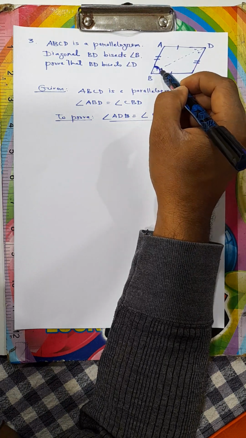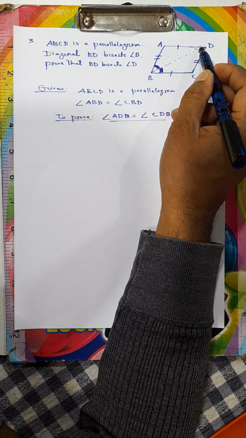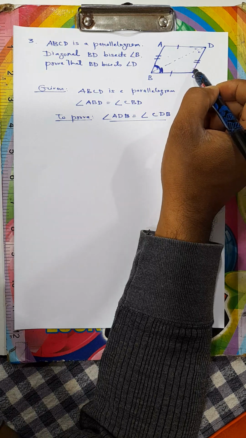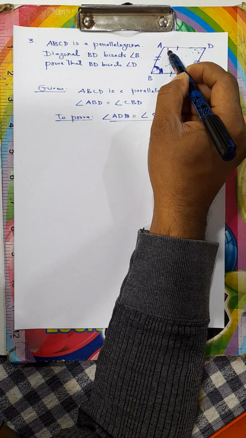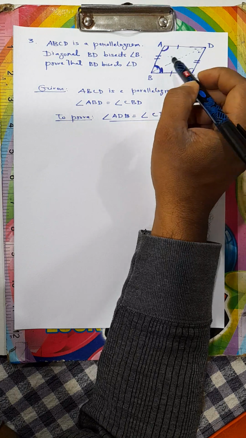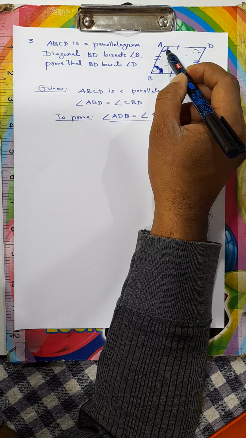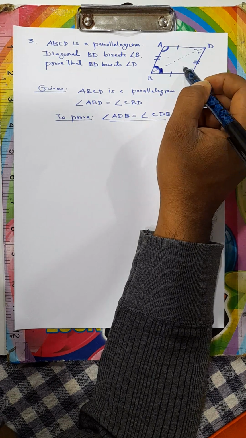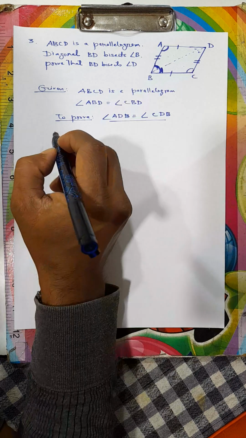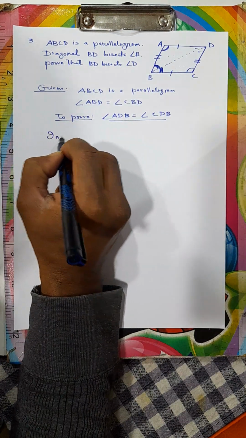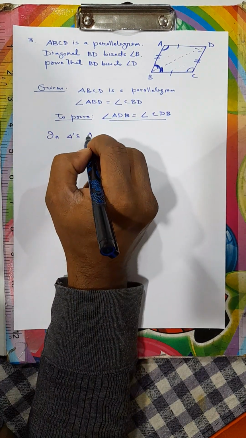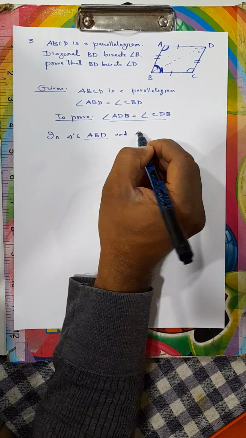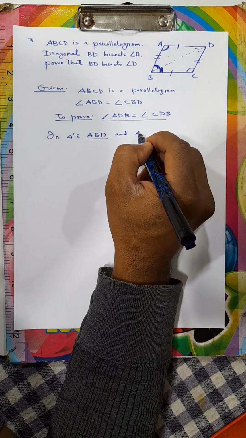This side is a common side, right? Then you find that these two angles are equal, opposite angles of parallelogram. So by the angle side angle, ASA, congruence criteria, you can prove that these two triangles are congruent. So we will use that trick in triangles ABD and CBD.